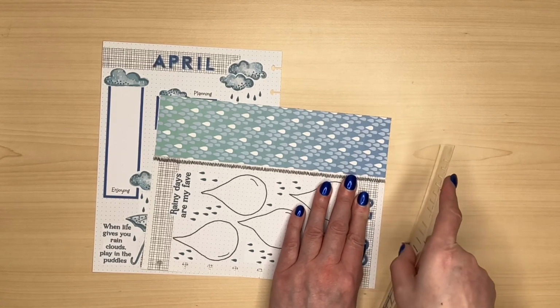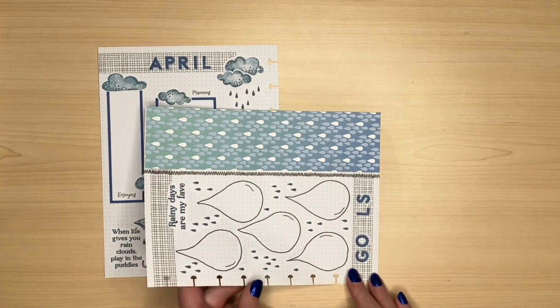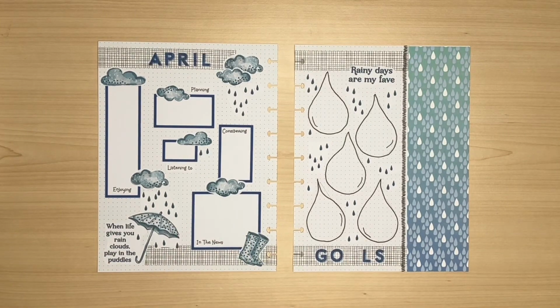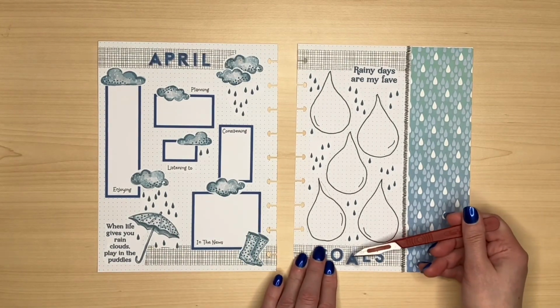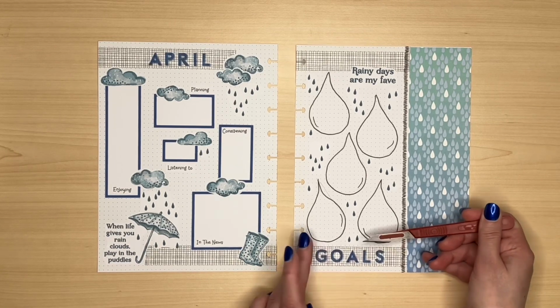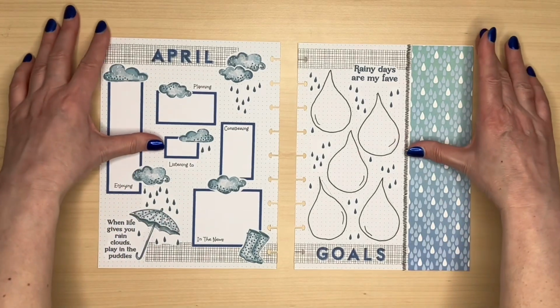Oh, that doesn't usually happen. Maybe we'll have April goals. If that happens to you, that's okay. You just put the letter on in the middle. No problem. Let's see how the pages look in my planner.